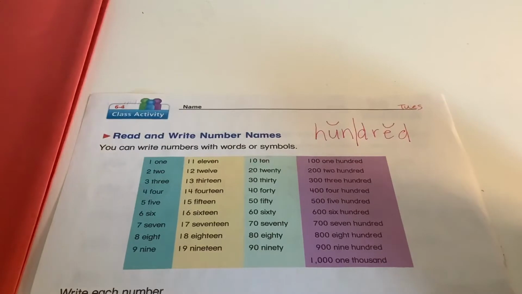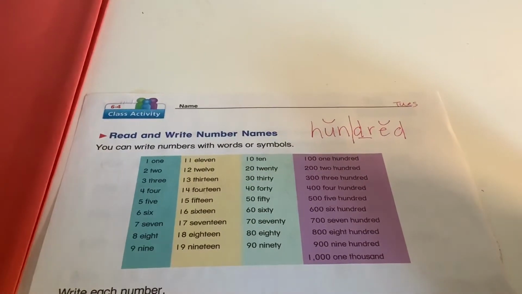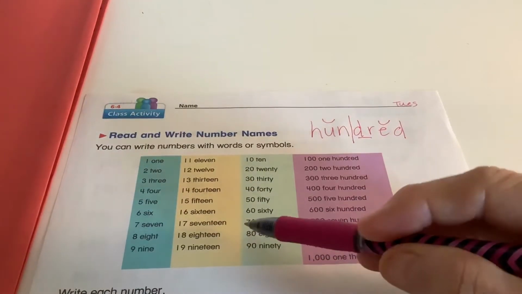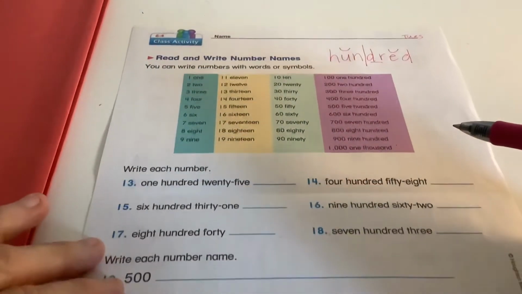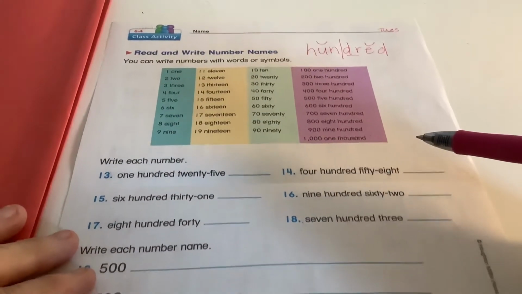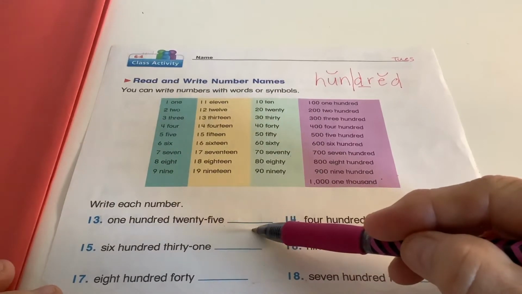Hundred. It's a blend there. Okay, so every time you see that word, it means 100, and 1,000 down here at the bottom, all right? The other words, if you are not sure what they say, look at the number next to them. So today we're going to practice writing our numbers with words and reading the word and writing the number.